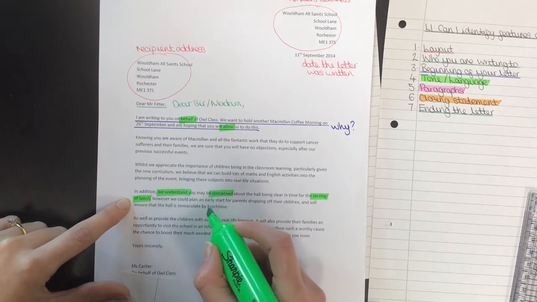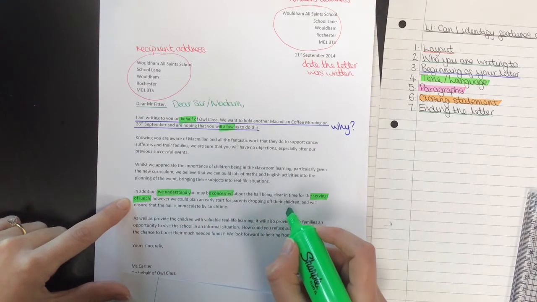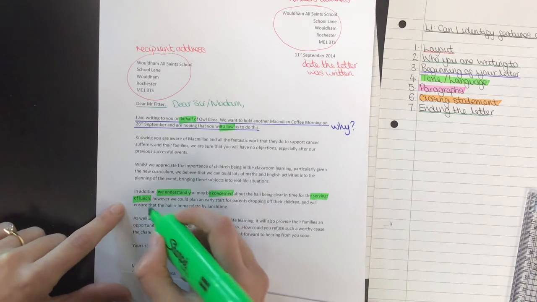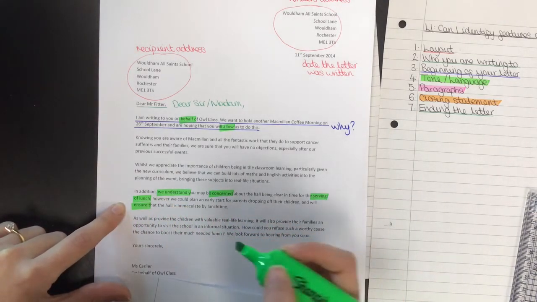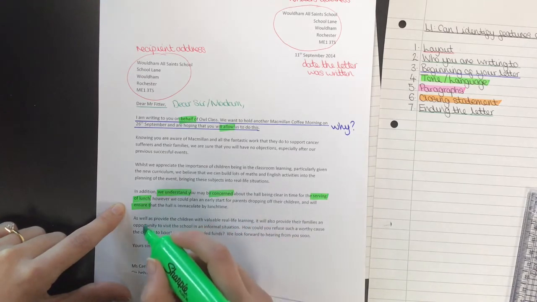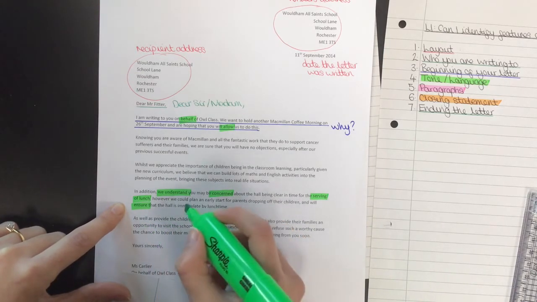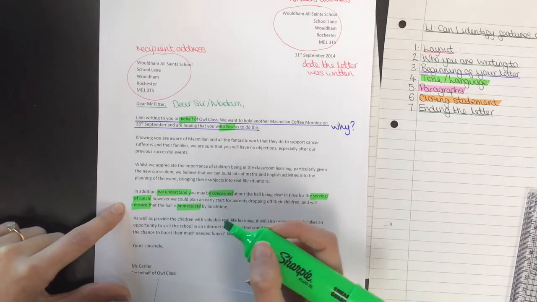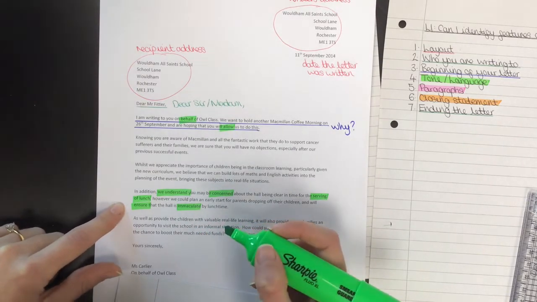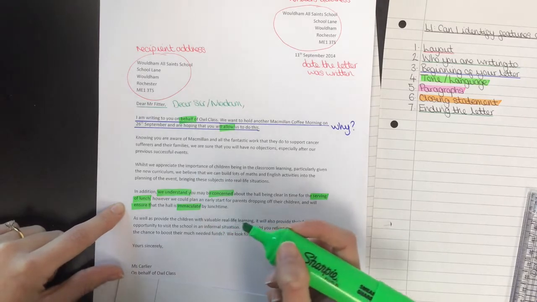However, we could plan an early start for parents dropping off their children and will ensure, okay? We could just say we'll make sure that the hall's ready, but instead they've used the word ensure, that the hall is immaculate. That's a lovely word, isn't it? Immaculate. We could just have used the word clean there. We'll make sure that the hall's clean by lunchtime.